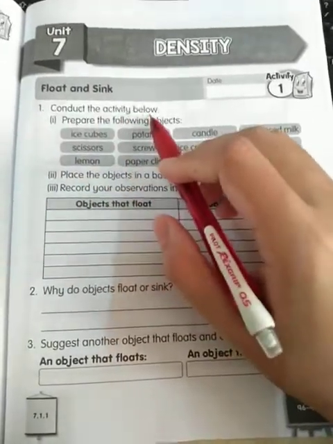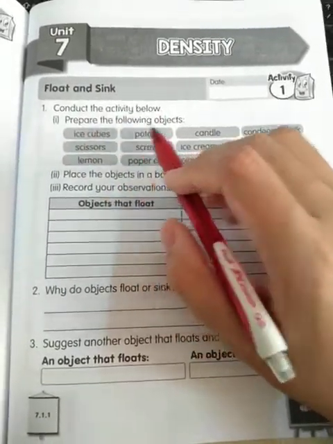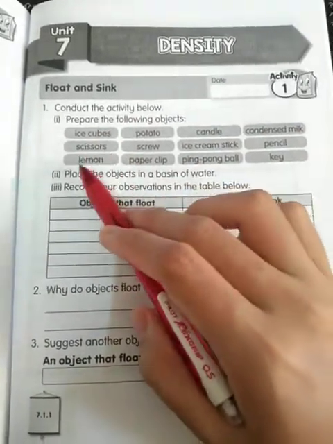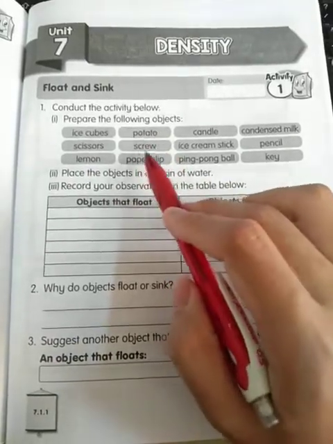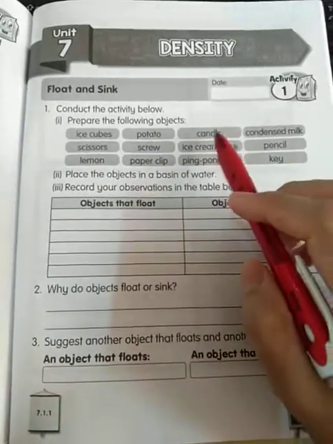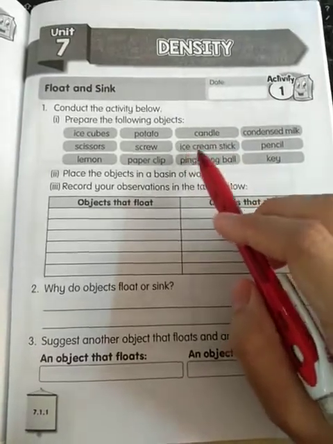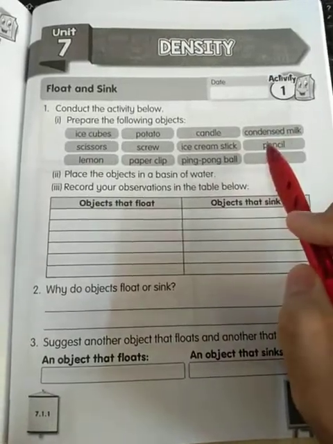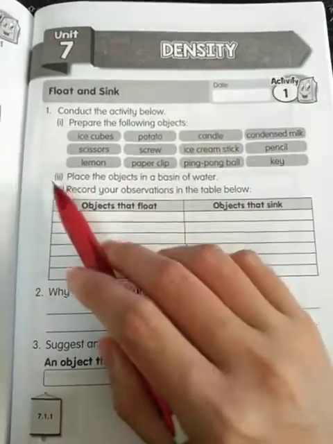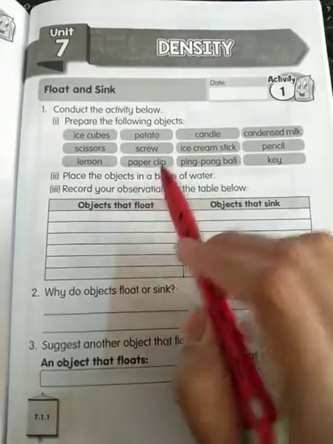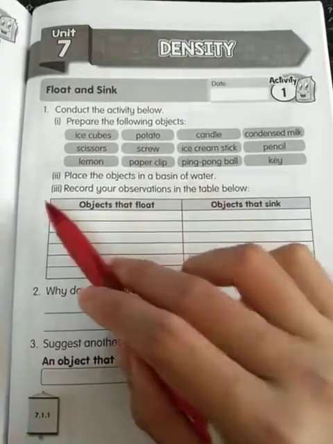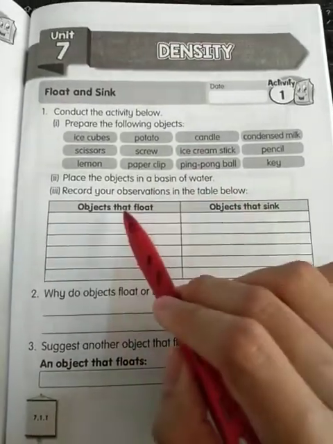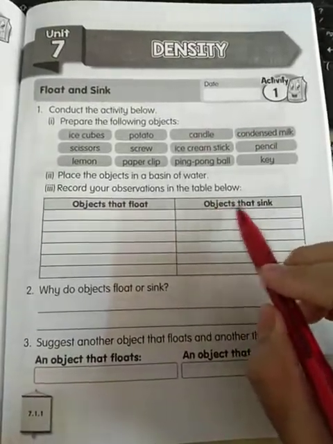Conduct the activity below. Prepare the following objects: ice cubes, scissors, lemon, potato, screw, paper clip, candle, ice cream stick, ping pong ball, condensed milk, pencil, key. Place the objects in a basin of water. Record your observation in the table below. Objects that float, objects that sink.